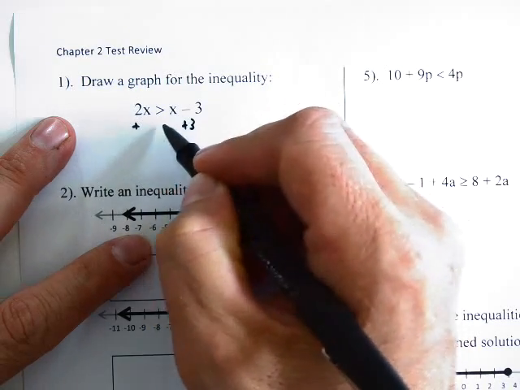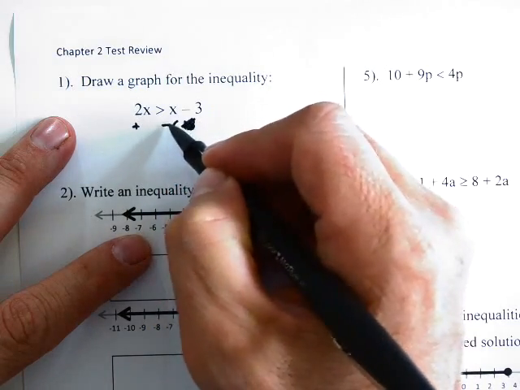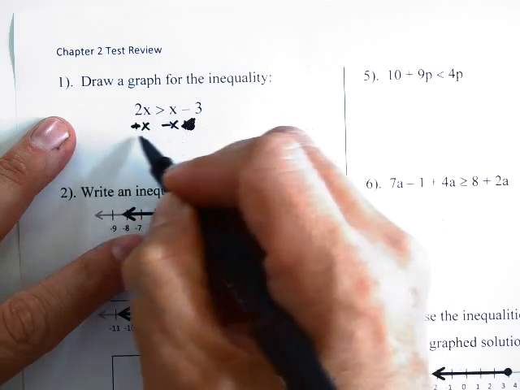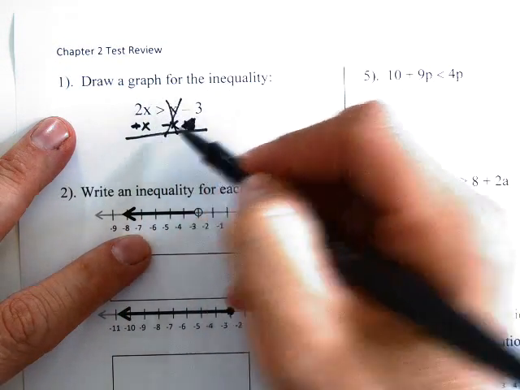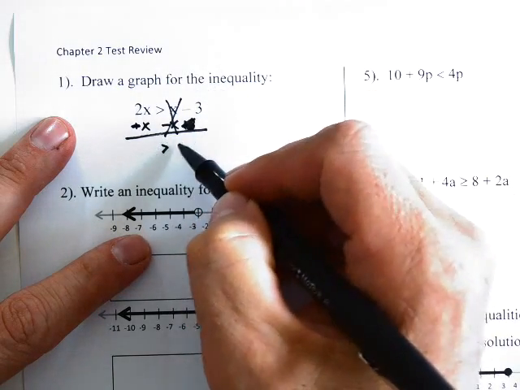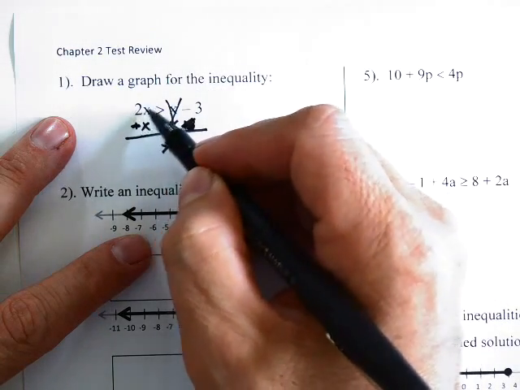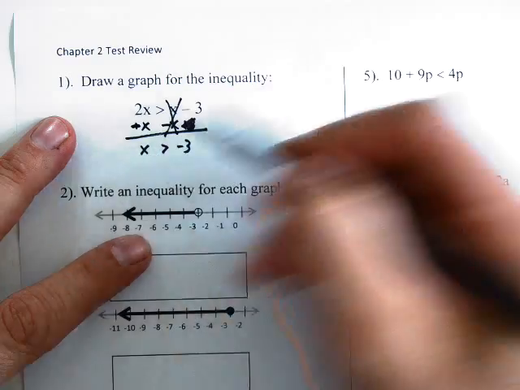Oh, pardon me, I'm sorry. Not going to do that. I'm going to subtract x from both sides. And the reason I'm doing that is because x minus x is 0, so it's gone. I'm left with a negative 3 over here, and now 2x minus x is 1x.